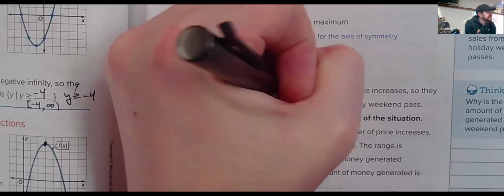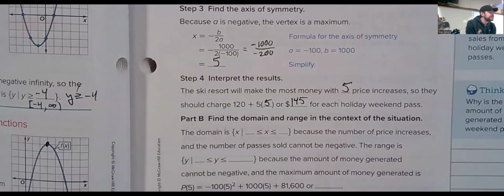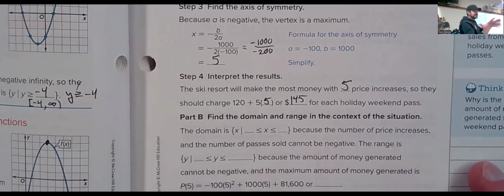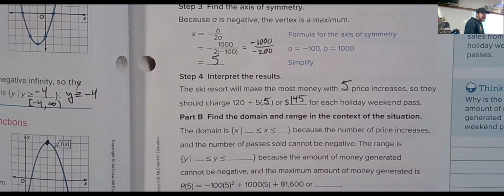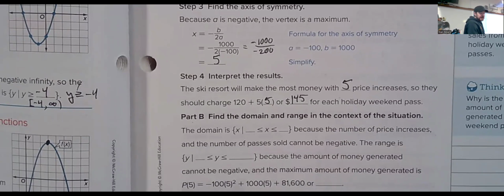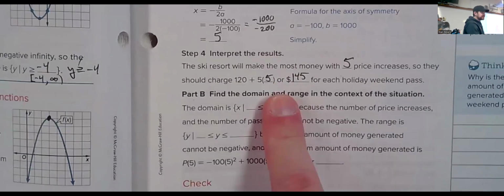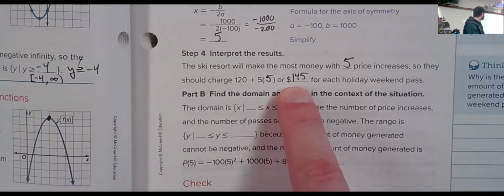And that's interesting because that's the exact number we got for what they should increase the price to. So they increased it 5 times at $5 a piece. So they increased the price by $25, which means they should increase it to $145.